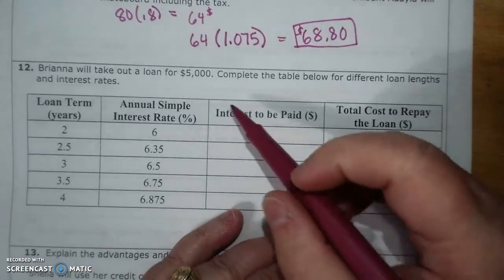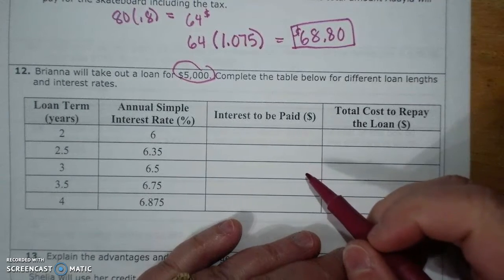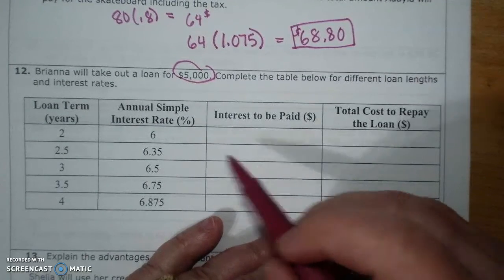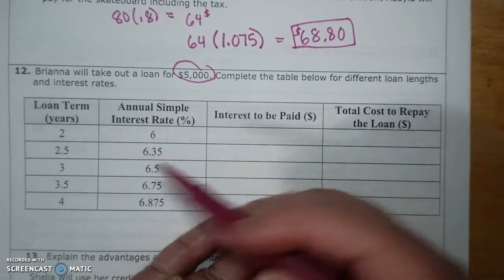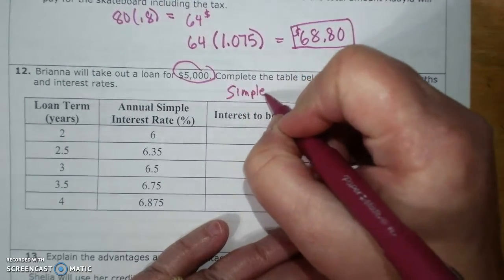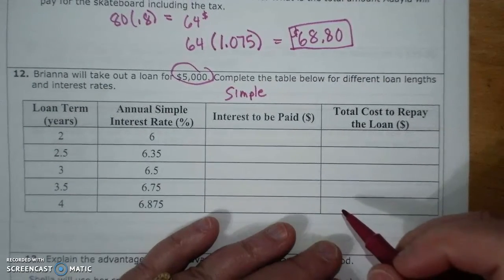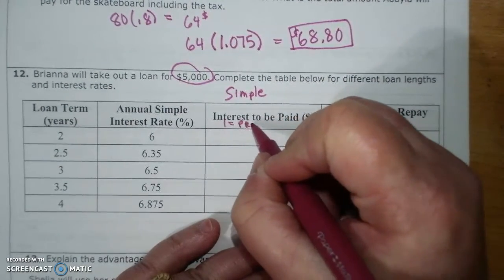Rihanna will take out a loan for $5,000. Complete the table for different loan lengths and interest rates. We're going to do simple interest. So this is I equals PRT.